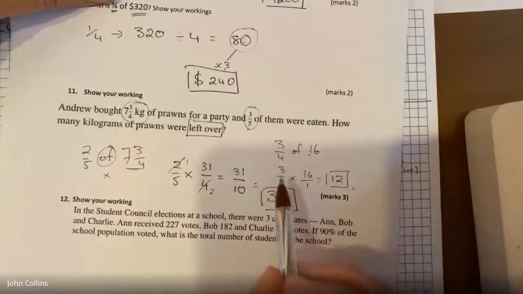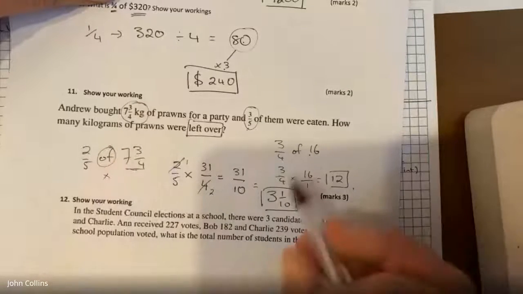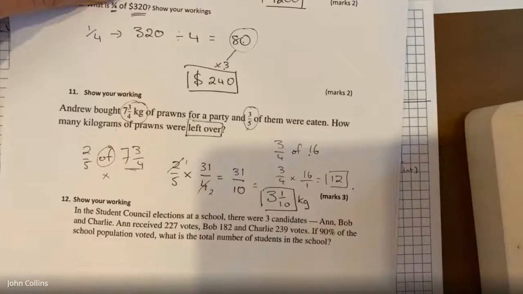Now, does that make sense to me? Yes, it does. Because as I said at the start, my guess was around 3 kilograms. I put kg after that. You won't lose a mark if you didn't, but you probably should put kilograms.